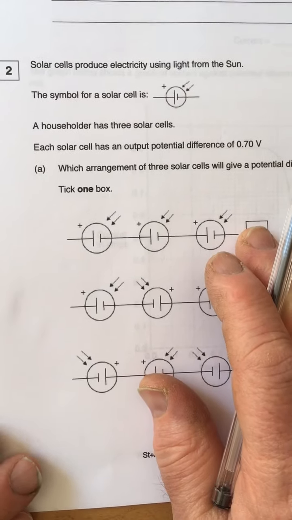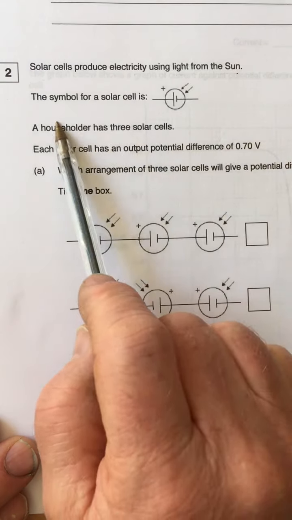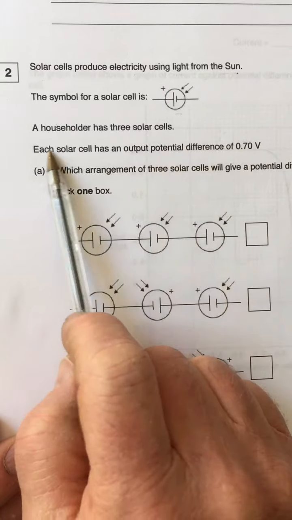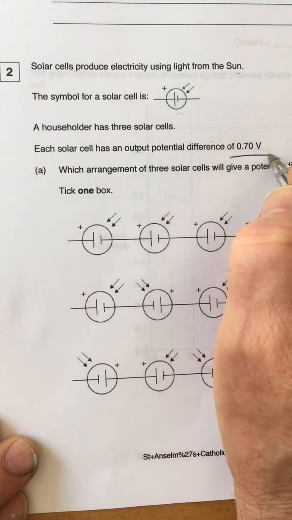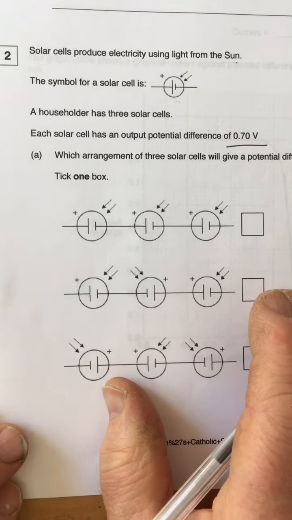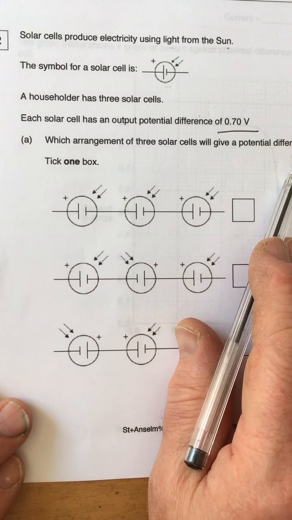And the next one's a nice one. Solar cells produce electricity using light from the sun. The symbol for a solar cell is that thing, and this householder has 3. Each solar cell has an output potential of 0.7 volts. So which arrangement of the 3 solar cells will give a potential difference of 2.1 volts?